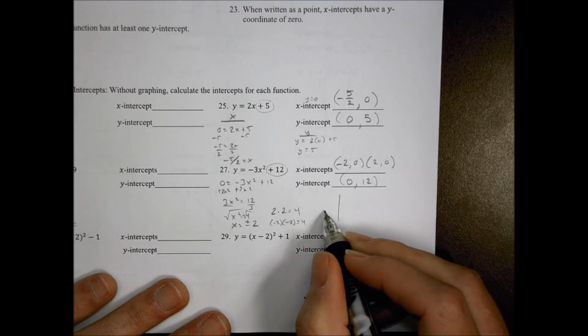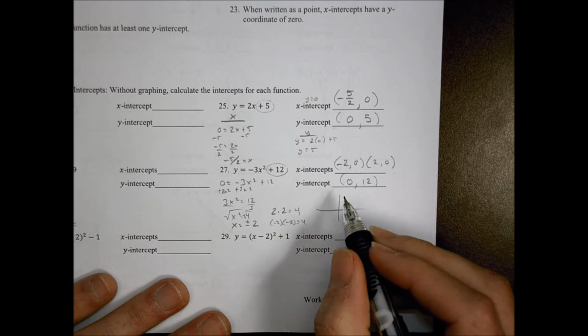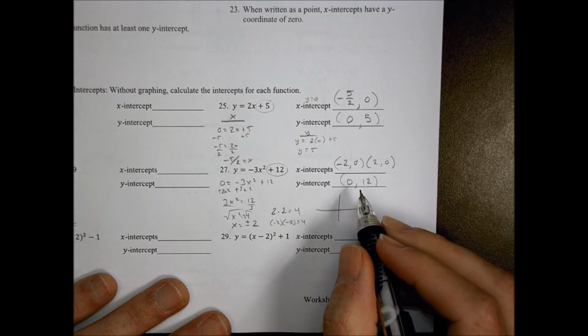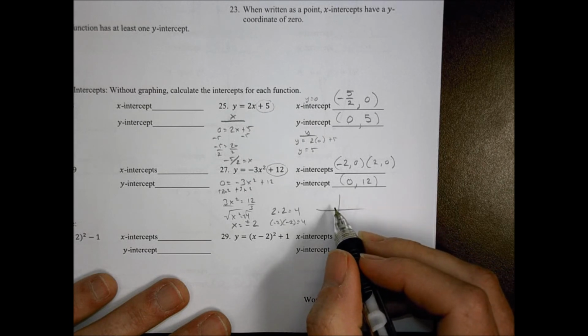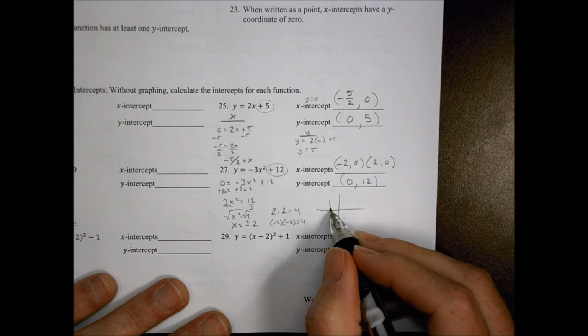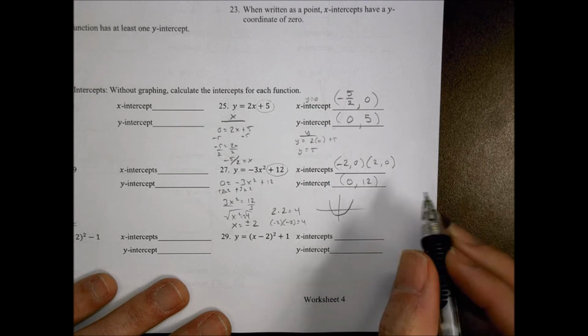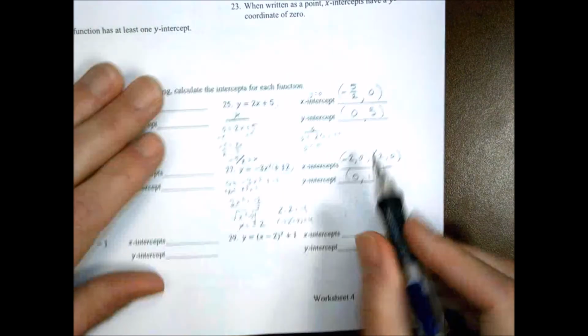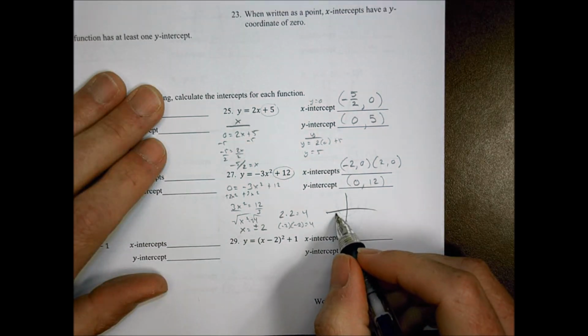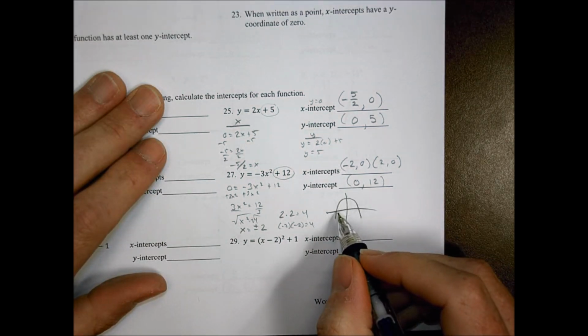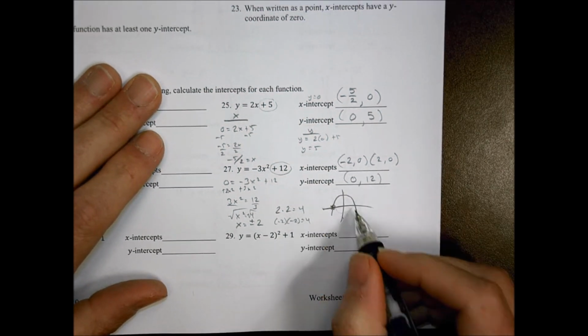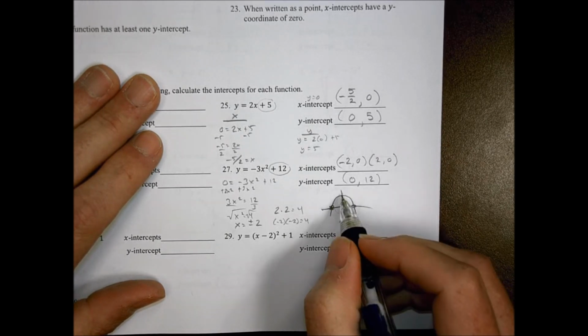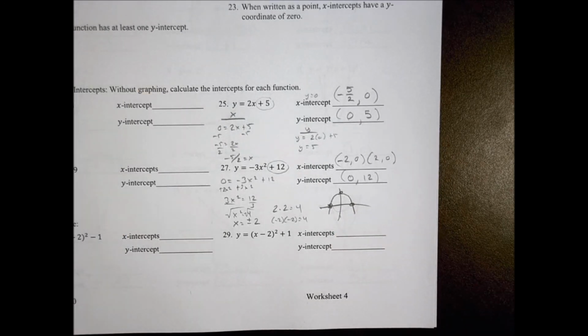And again, we see that when I curve like this, which is not what this graph looks like, because it should be negative, so I should make it nice and be helpful here. Because it's negative, I'm going to have a curve like that. So I can have x-intercepts at 2 places like that. And I can have a y-intercept up there for the 12.